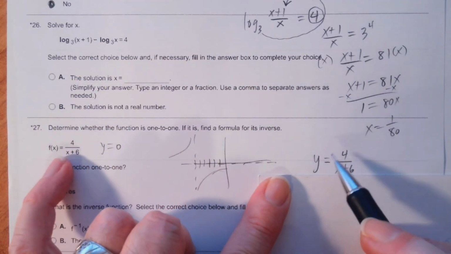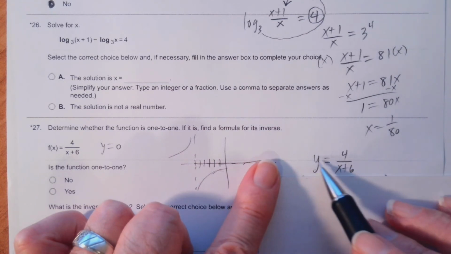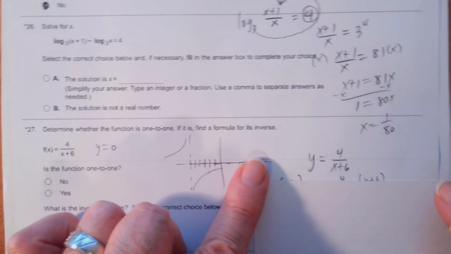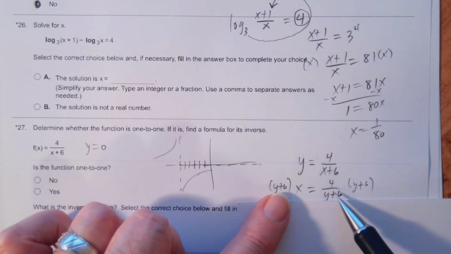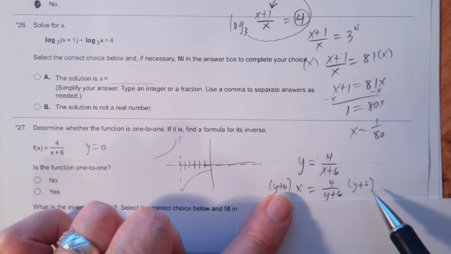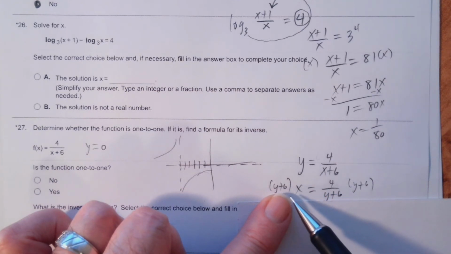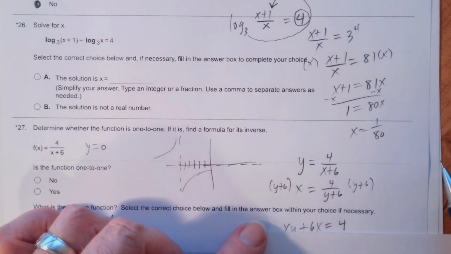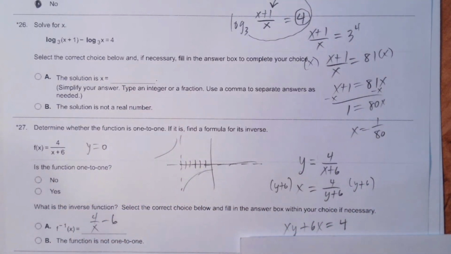So first of all, you change f of x to y, and then we're going to want to interchange the x's and y's, or switch them basically. And then to clear the fractions, I multiplied both sides by y plus 6. So over here, you'll distribute. You'll get xy plus 6x is equal to, these guys cancel, and you're left with 4.